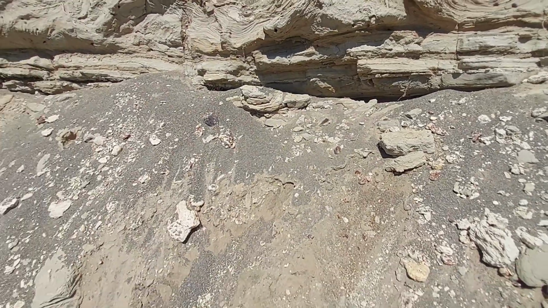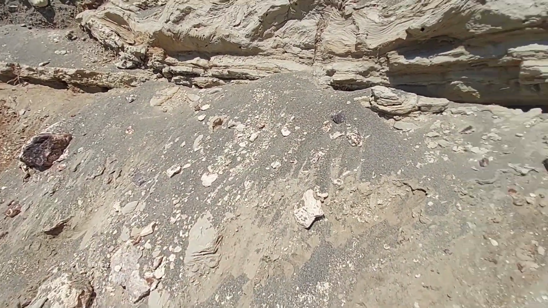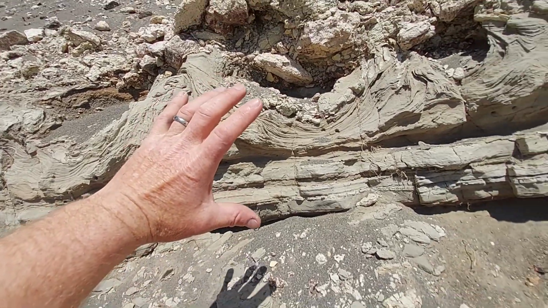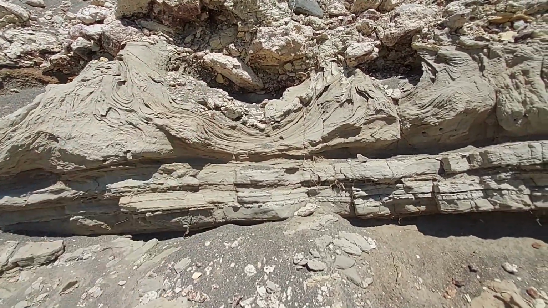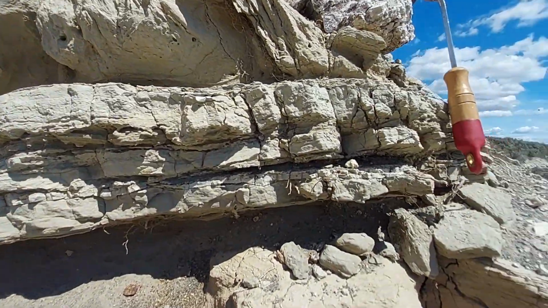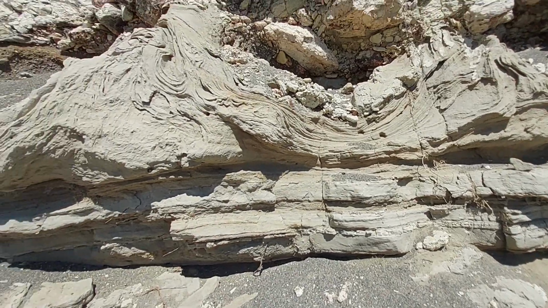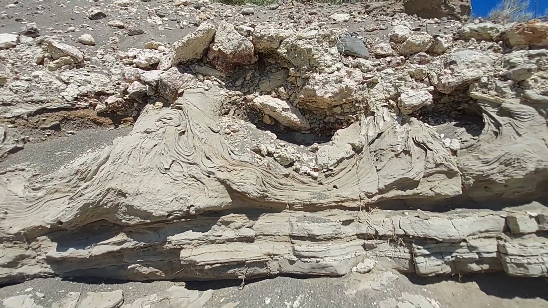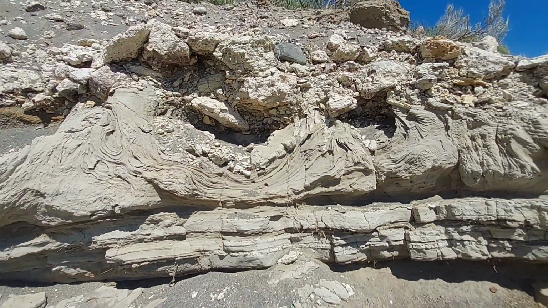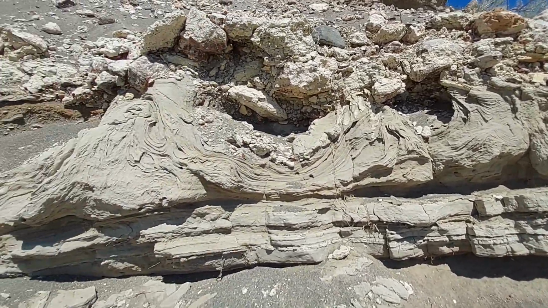The lower portion is sandier and gravelly, and it's forming this slope. But we're looking at the slackwater portion here. And the first part of it, you can see, is planar, right? That bedding is just flat lying. And then at some point, it just changes, and you've got a lot of drag on the system, and you're deforming it.